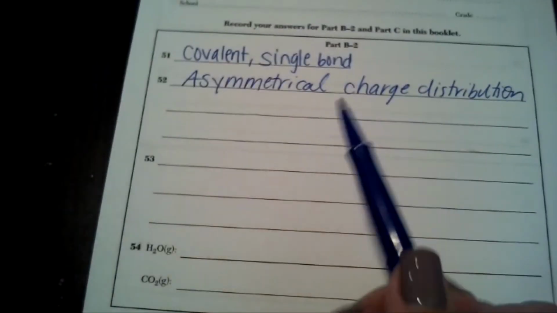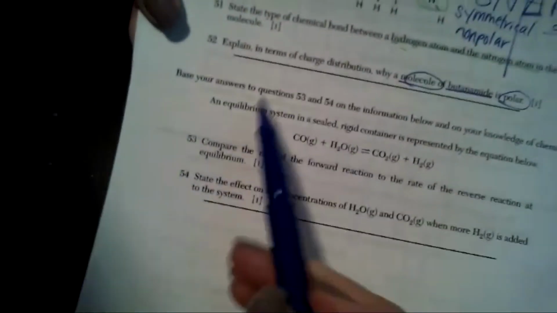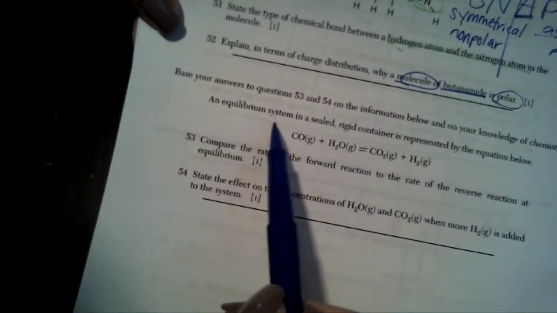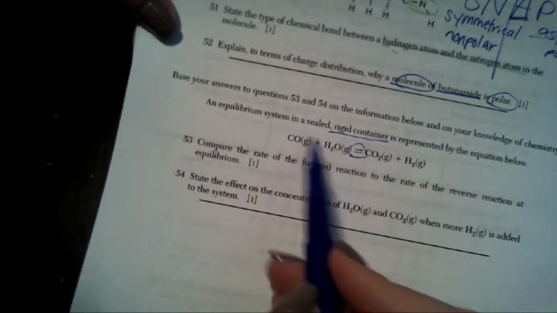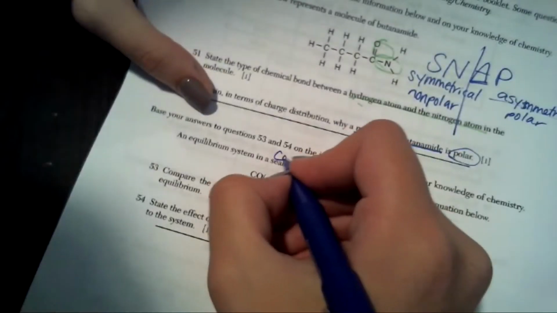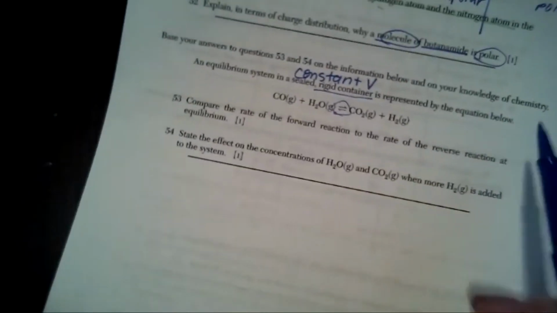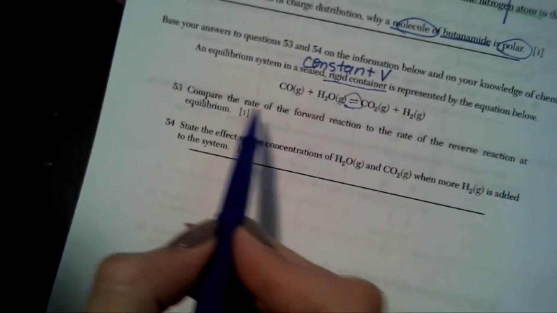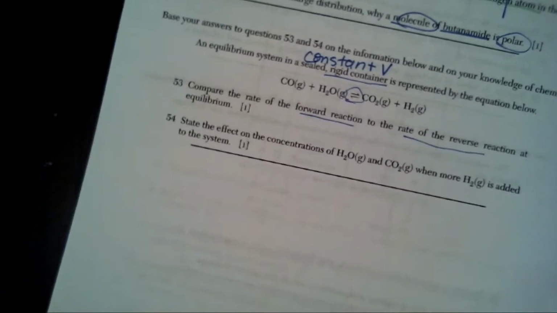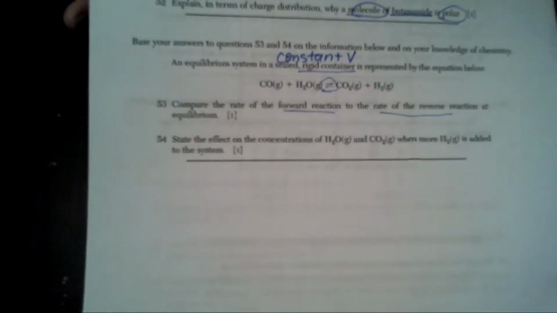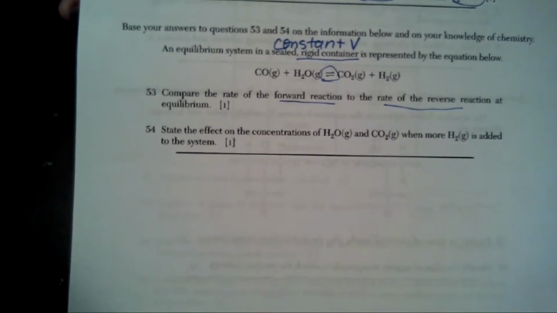Okay. Question 53. We are looking at a system in equilibrium in a sealed rigid container. Sealed rigid container means constant volume. And it's represented by the equation below. Compare the rate of the forward to the rate of the reverse. I have asked this question in my classroom 175 times. Every single one of my students should be very quick to this.